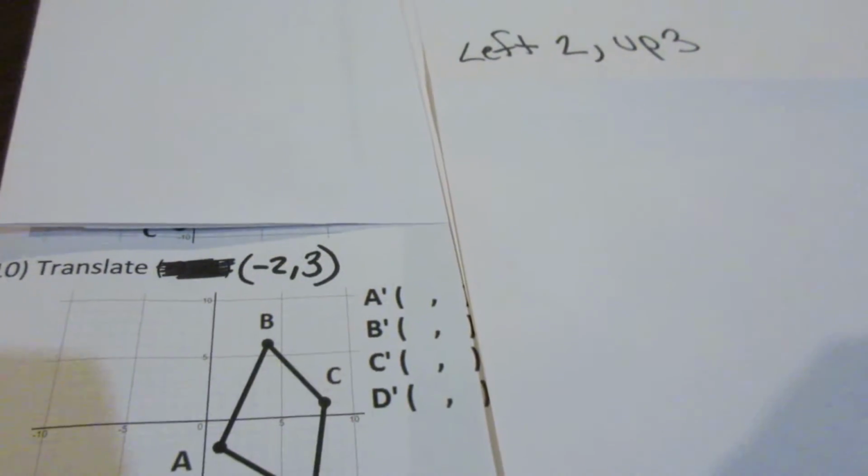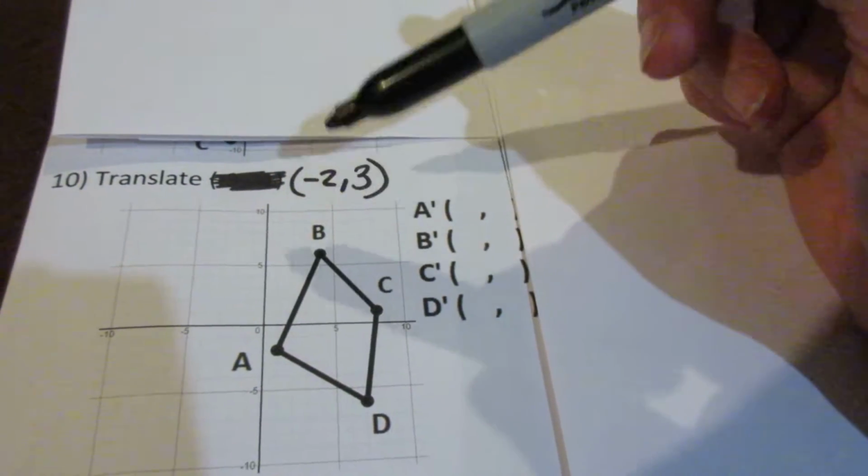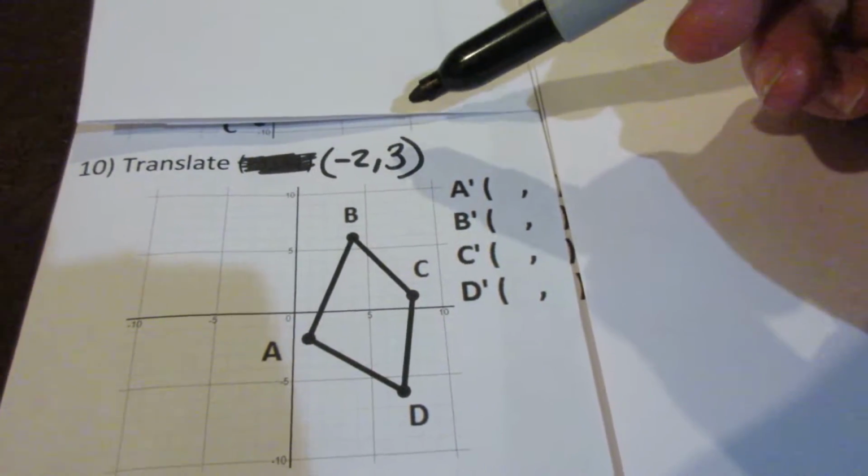Okay, so our rule, just as a reminder for these translations, is that if you're going left, you subtract from your x values, and if you had a positive number here, then you'd be going right and you'd be adding to your x values. And for the y values, positive is going to be adding to the y values and going up, and negative is going to be subtracting and going down.